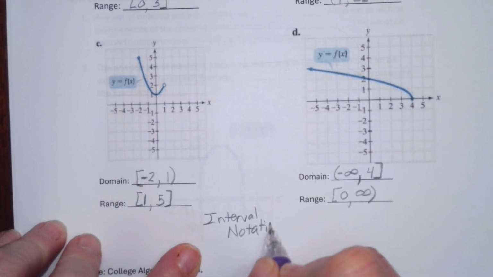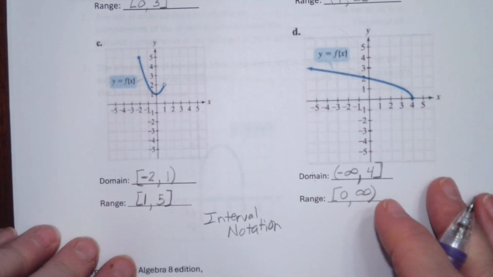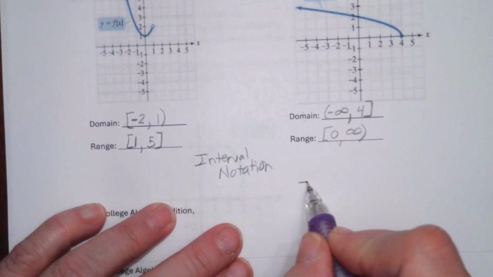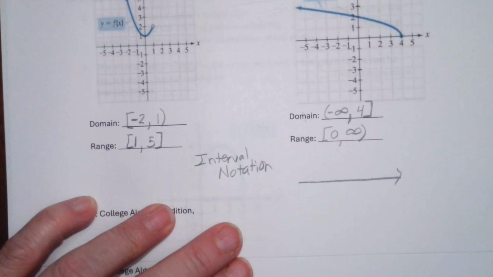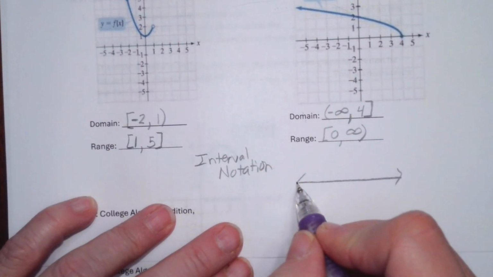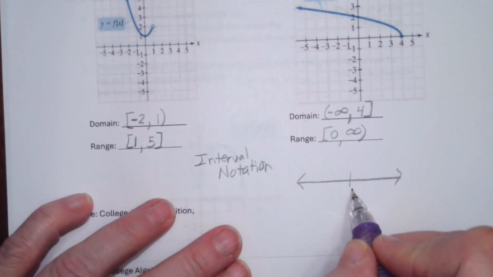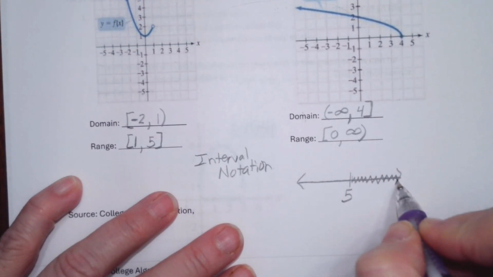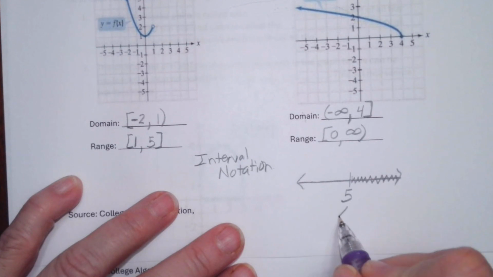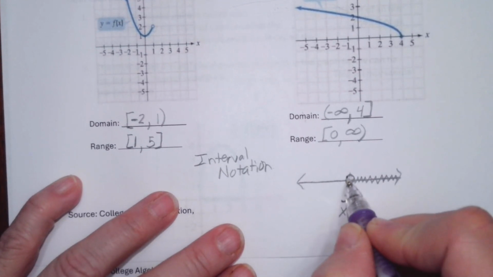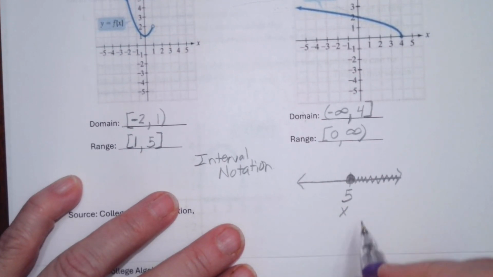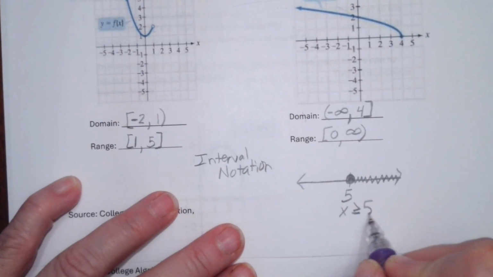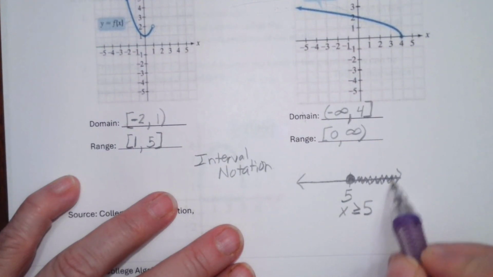Now, one thing you might see is a number line. I'm just going to give you a quick example so you can see that. Let's say on a number line you had 5 here and it was all shaded in. So let's say these are x's, and let's do a closed circle. So we're going to say x is greater than or equal to 5. That's what the graph would look like.